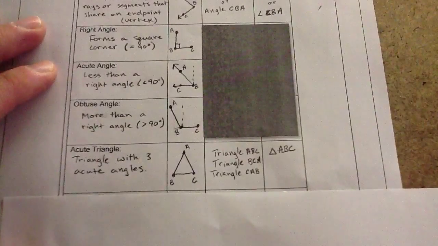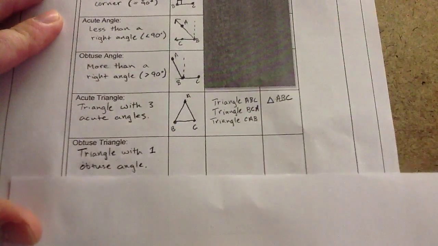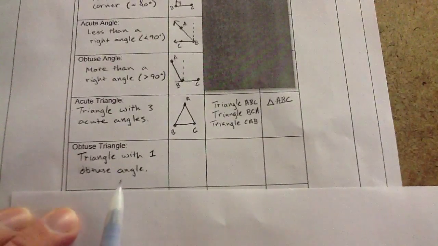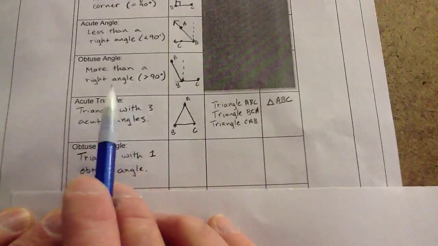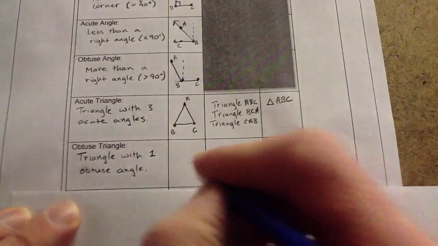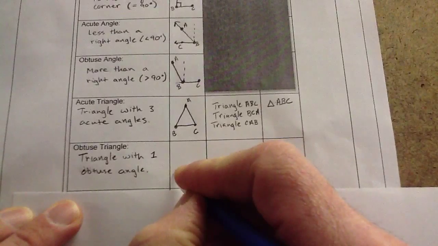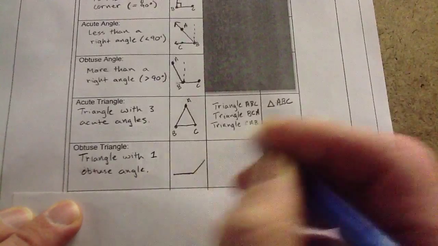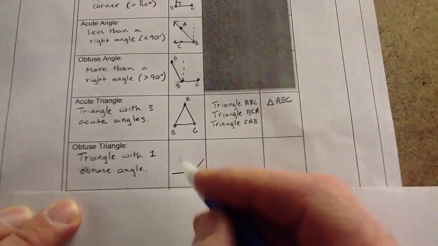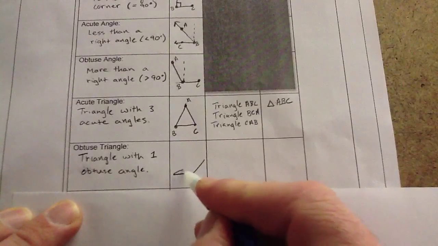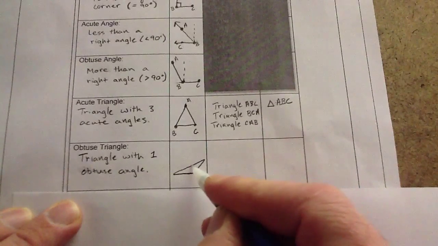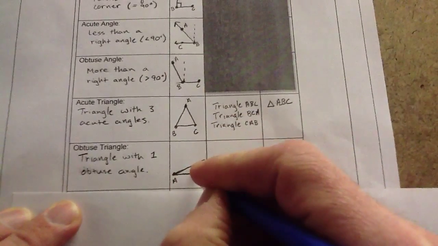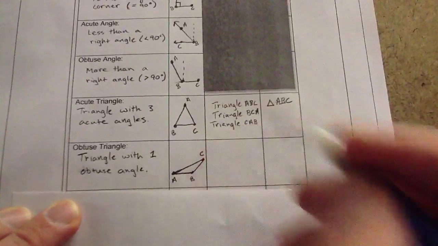Okay. Another triangle we're going to look at is an obtuse triangle. Well, an obtuse triangle is a triangle with one obtuse angle. Well, if we look back to obtuse, more than a right angle or more than 90 degrees. So let's start there. Here's my obtuse angle. Now, to make this into a triangle, I need my third side, so I'm just going to draw a line segment connecting those two endpoints. Alright, we can label it again A, B, C.